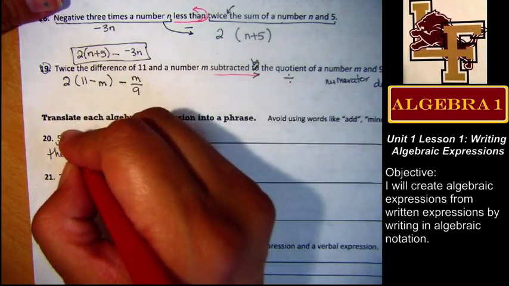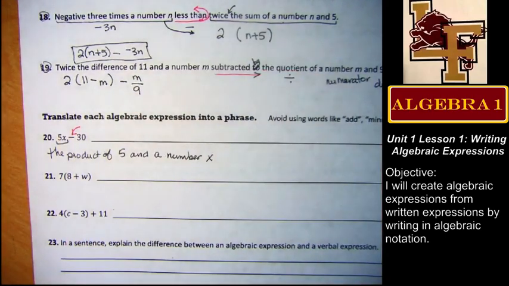All right, let's deal with this operator. What words can I use for that minus operator? Subtract, the difference, but we've seen it as the difference of, right? And then that goes in front. So there's nothing wrong with that.